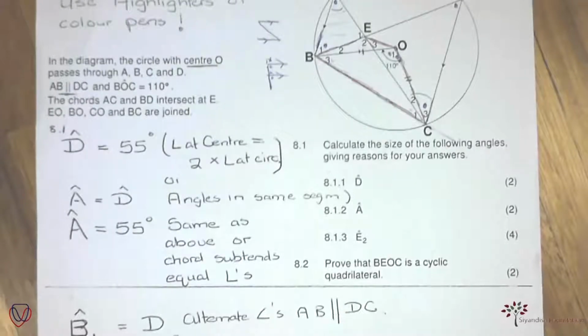Now people, if you must prove a cyclic quadrilateral, you cannot say this angle is equal to that one, because it's not yet a cyclic quadrilateral. Your proof must end with, therefore, EBCO is a cyclic quadrilateral. So, you can use any other knowledge except the knowledge that you have on cyclic quadrilaterals.